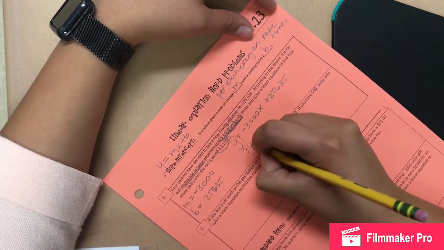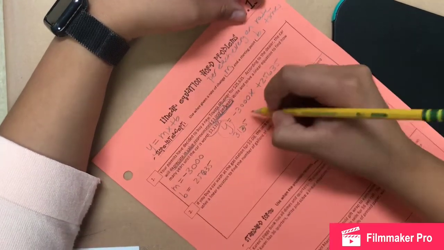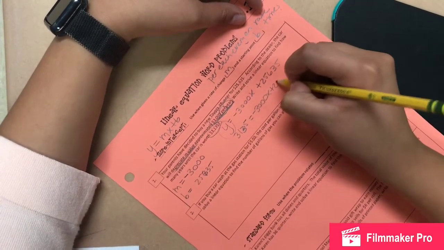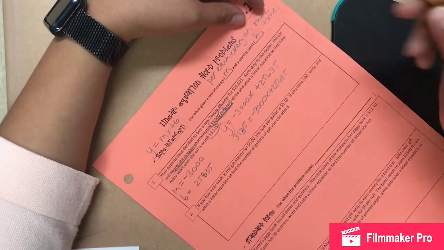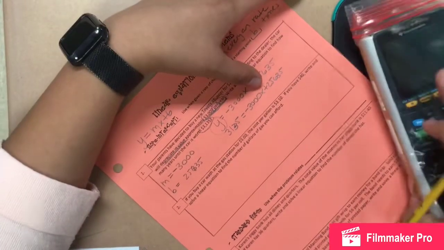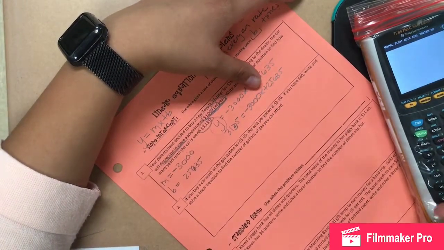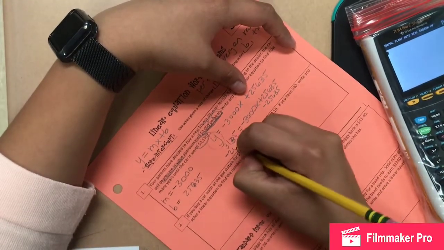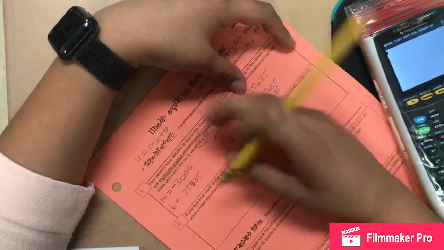So 3,135, pardon my handwriting, equals negative 3,000x plus 25,635. And they want me to solve for x. The first thing I do to solve for x is subtract 25,635 from both sides.